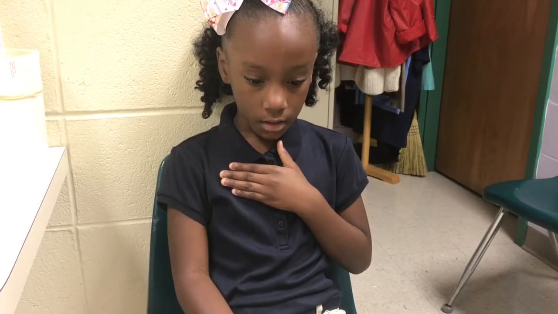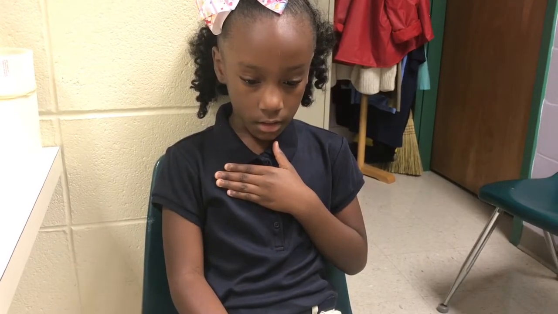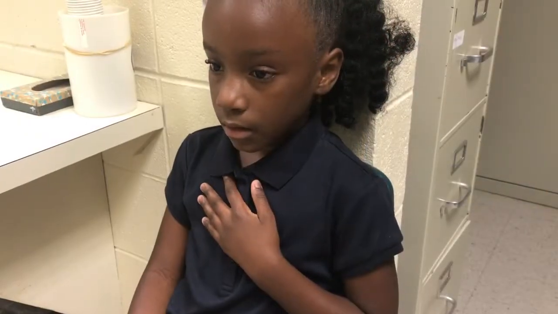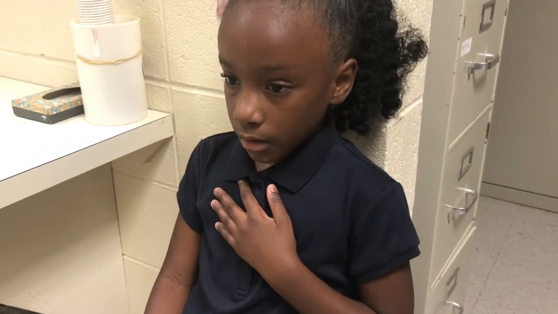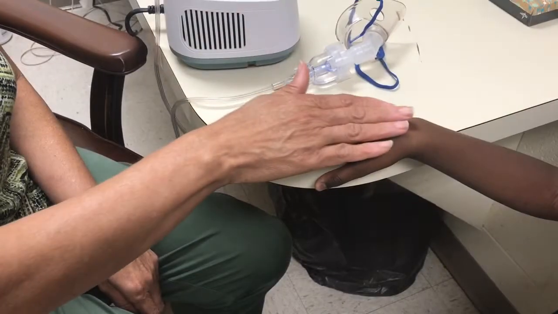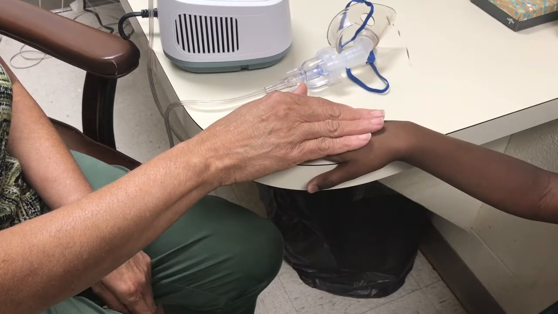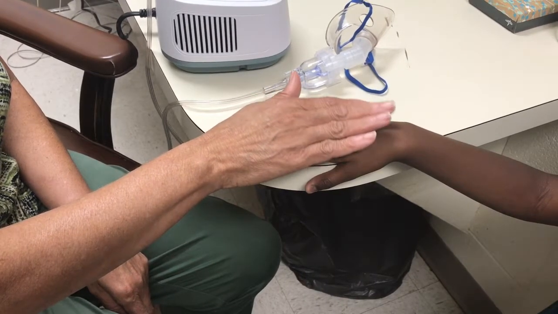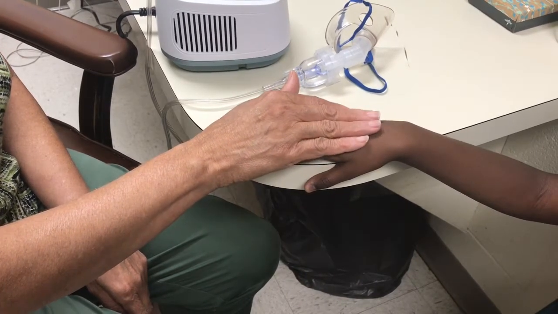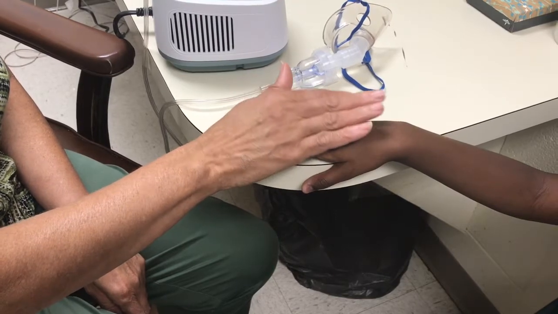You may notice that the child has labored rapid breathing, coughing, wheezing, and/or retractions with respiratory distress. Retractions are when the child's chest pulls in with each breath, especially around the collarbone and ribs. It is important to provide comfort during this stressful time and to encourage the child to slow their breathing by taking slow, deep breaths in through their nose and blowing out through the mouth.